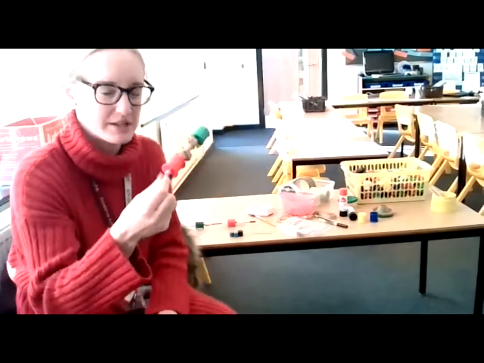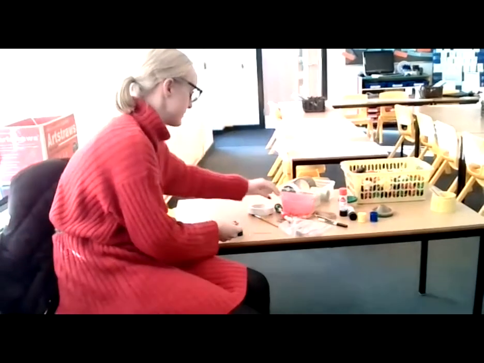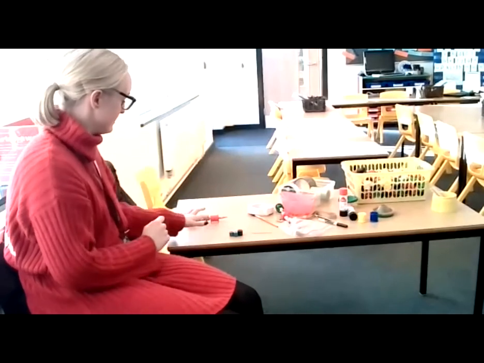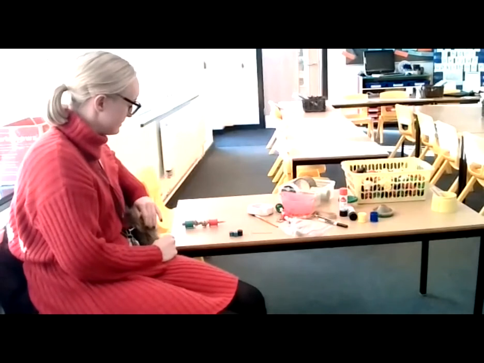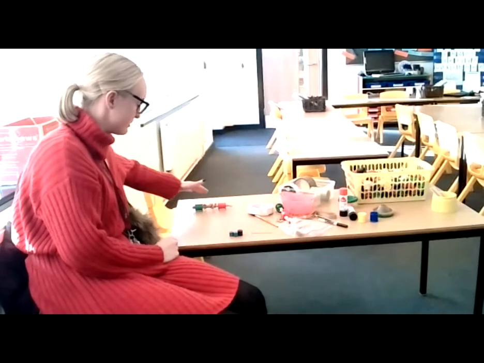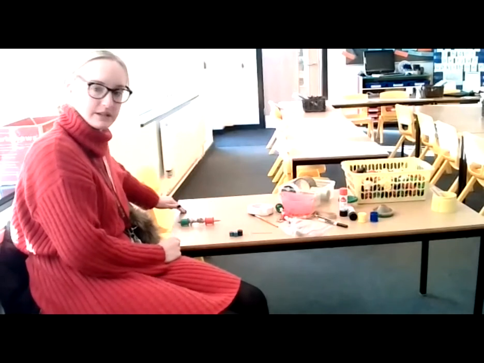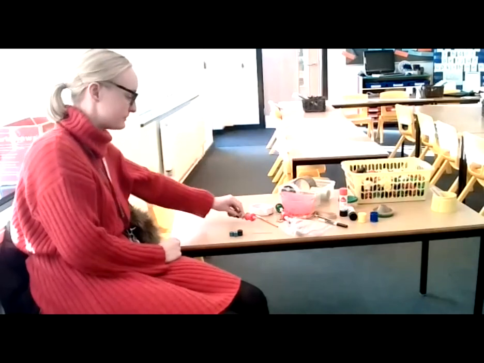All right, let's check to see how well this one works. I'll move that one out of the way. Hopefully you can see it. Ooh, and I feel like that one has a smoother ride than the other one. So maybe that one is a bit better if you can see it rolling across the table.